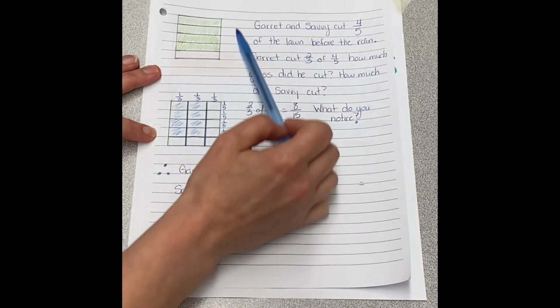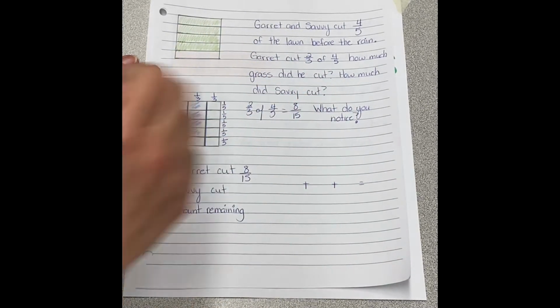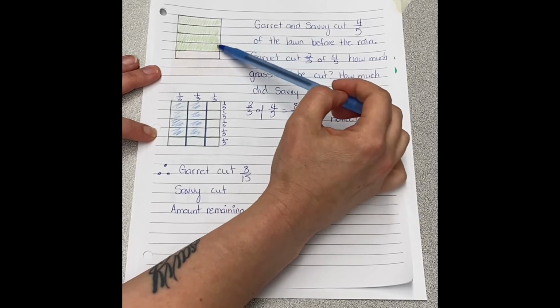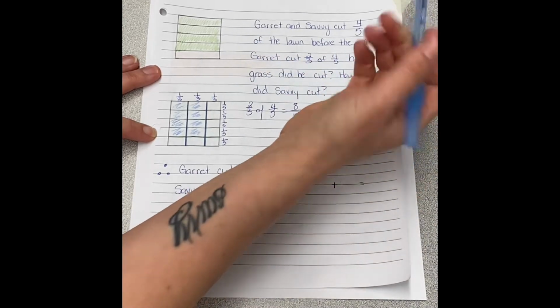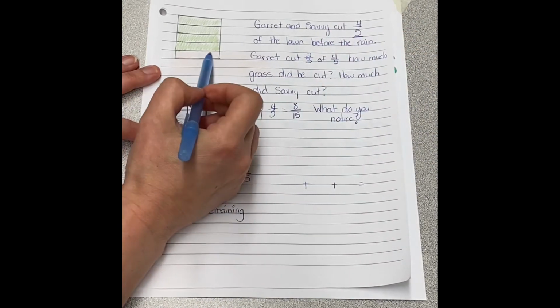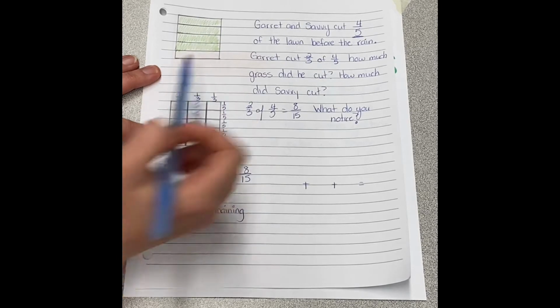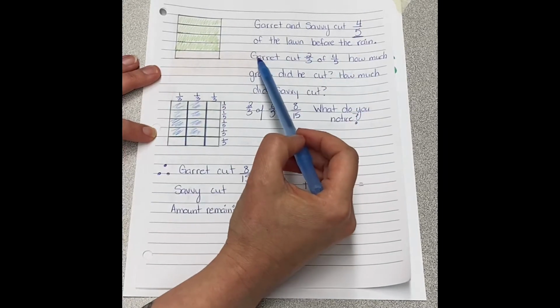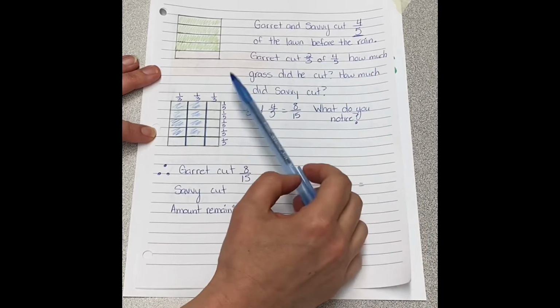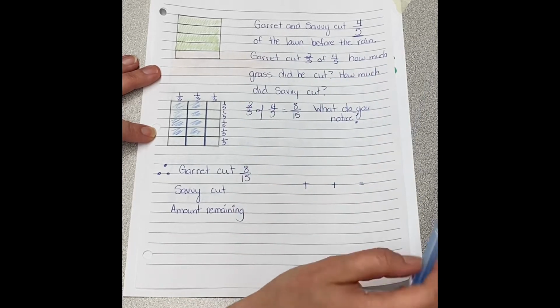All right, so I've created a model here to represent the lawn. I've divided the lawn into fifths, right? We see 1/5, 1/5, 1/5, 1/5. We know from the question that Garrett and Savvy were able to cut 4/5 of the lawn before the rain, and I've represented that with color. Then the question asks, Garrett cut 2/3 of 4/5. So how much grass did he cut? How much did Savvy cut?